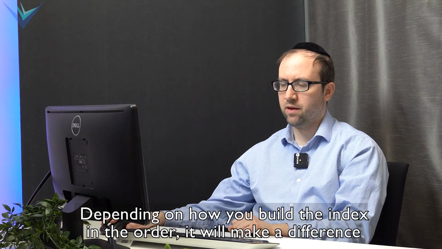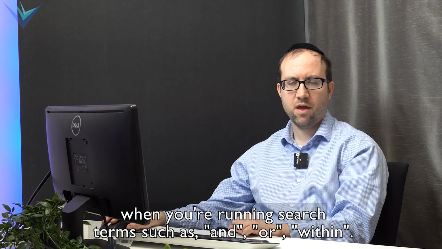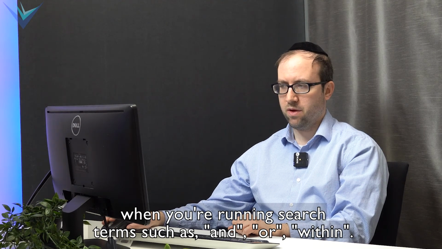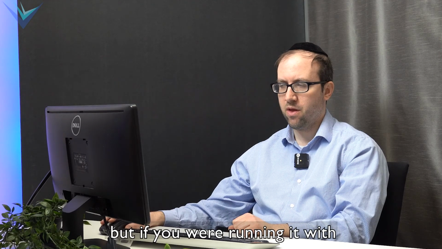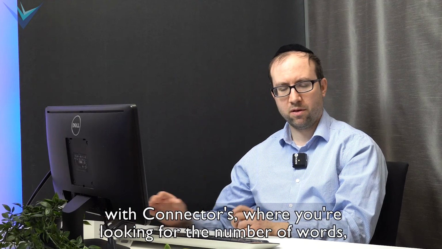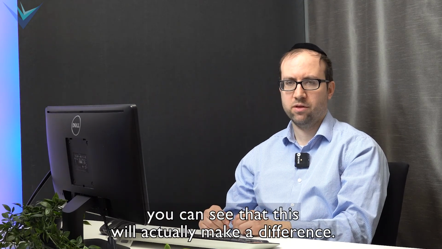Depending on how you build the index in the order, it will make a difference when you're running search terms such as and or with, and it won't make a difference as order with and, because then it'll look for both. But if you're running it with connectors where you're looking for the number of words, you can see that this will actually make a difference.